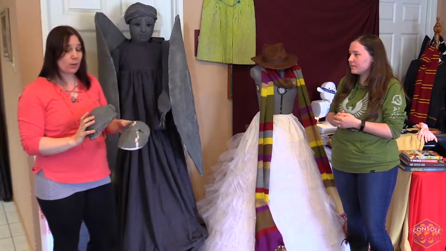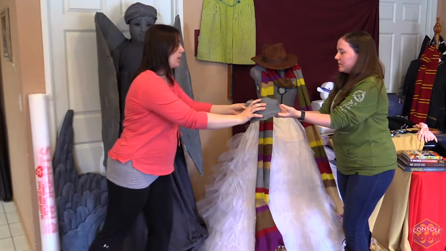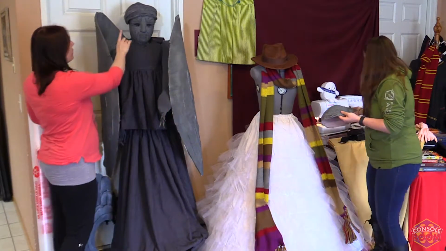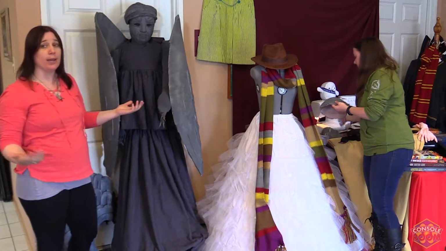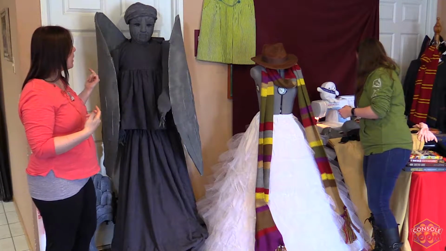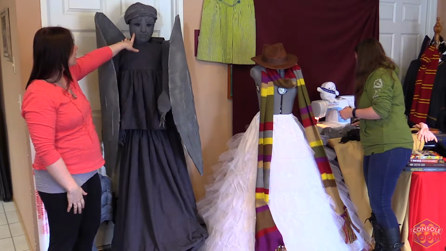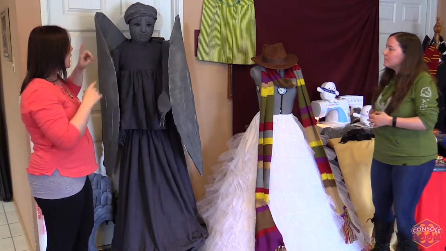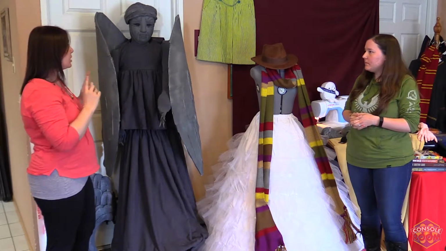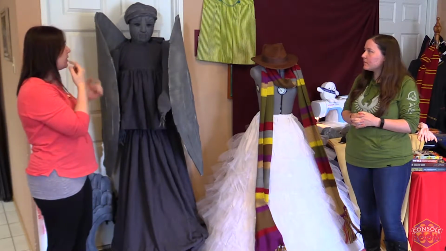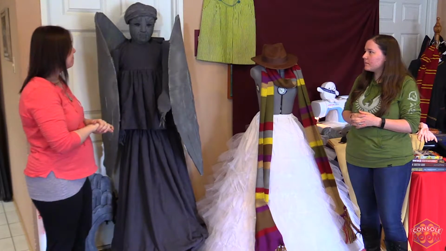And so I had to rethink it and try another material. So for the hair I used just a wig. I just bought a wig and spray painted it gray. And for the face, instead of using clay all over the face, I just did the detail actually with felt, just to make the facial features.